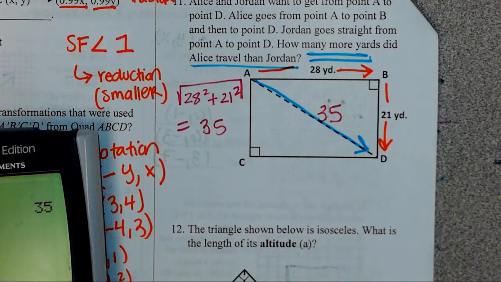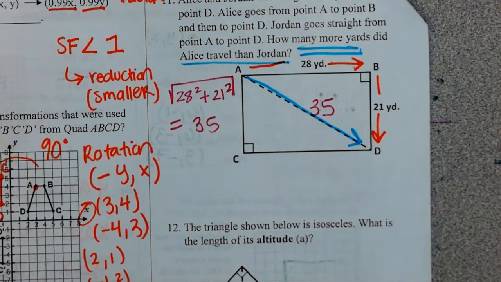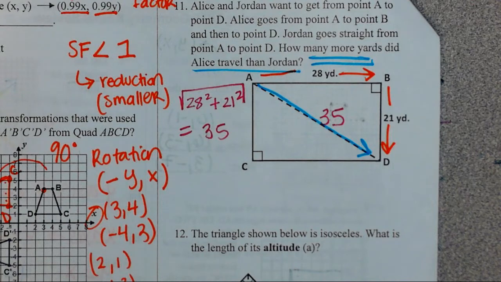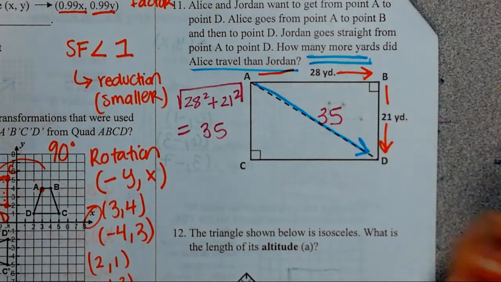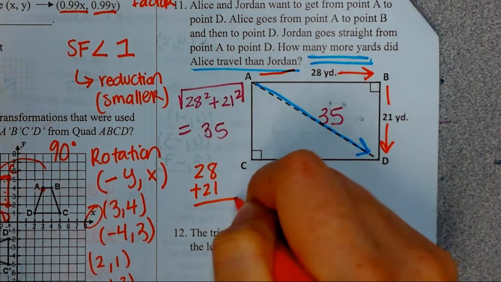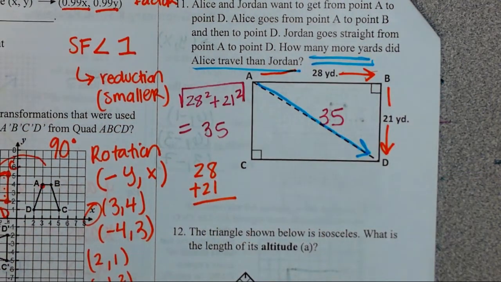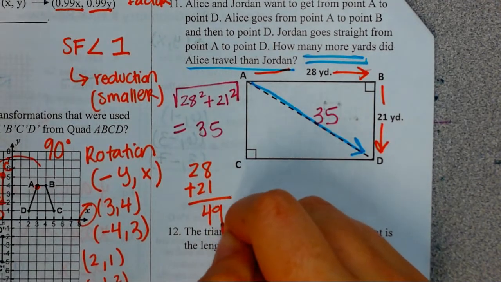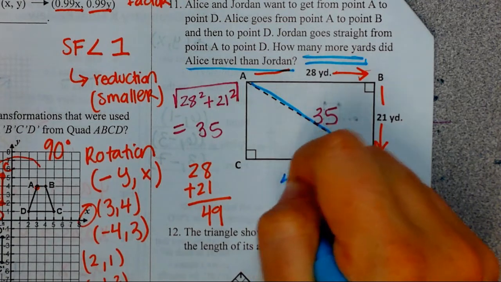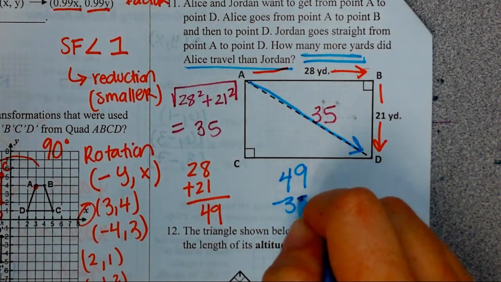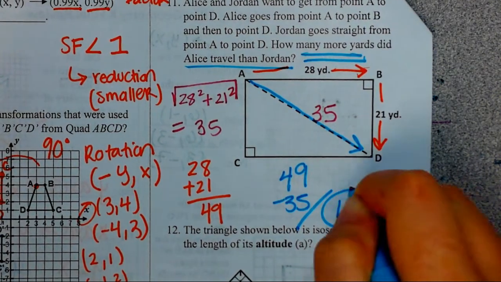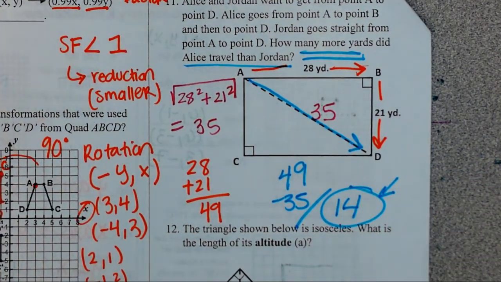But the question isn't asking for the hypotenuse, although I'll bet you that this is one of the answers on the test. This would be an answer choice, but it is the wrong answer because you need to add these up. Alice's distance was 49. Jordan's distance was 35. So we need to subtract them. 49 minus 35 is 14. This is the correct answer.